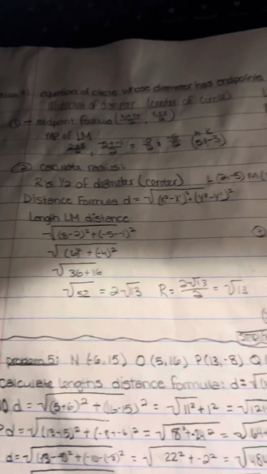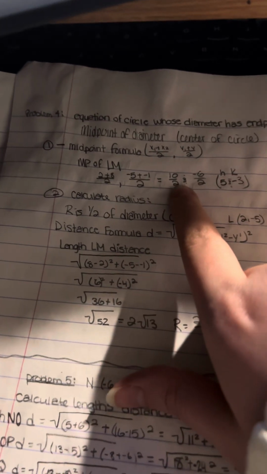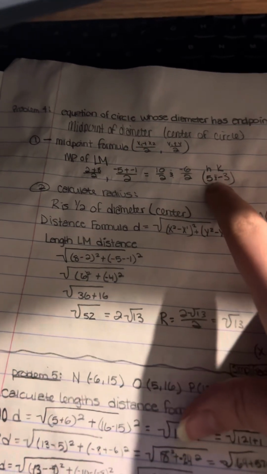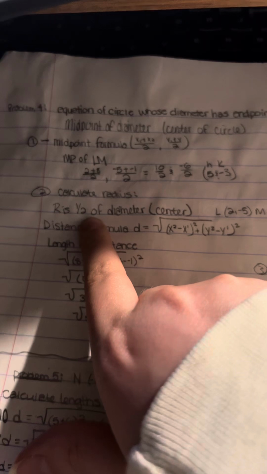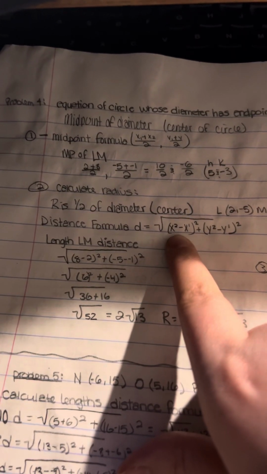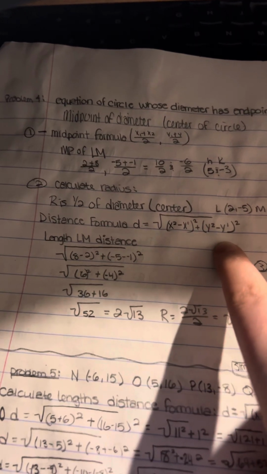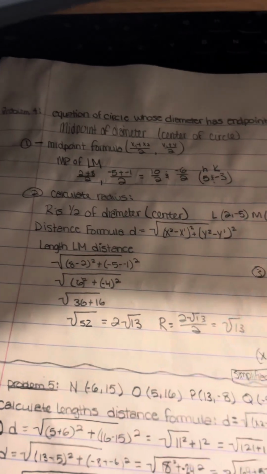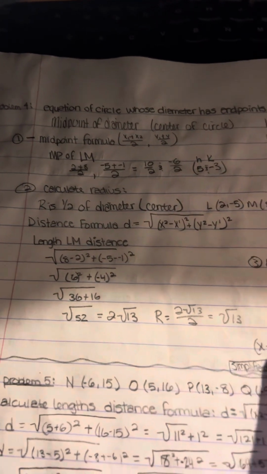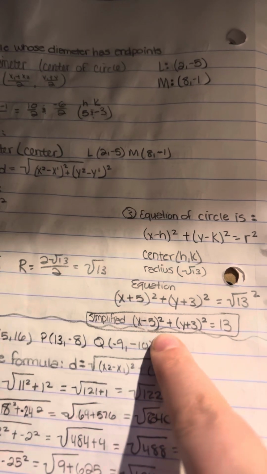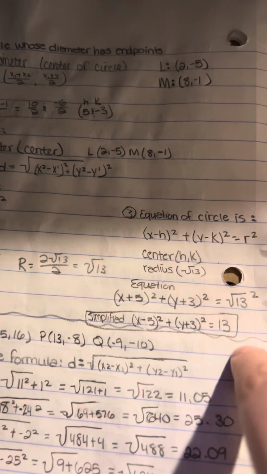For problem 4, I did the midpoint formula, 2 plus 8 divided by 2, negative 5 plus negative 1 divided by 2, got 10 over 2, and negative 6 over 2, got 5 and negative 3 for h and k. Then I did the radius, so I did the distance formula. And then I did the length formula, and I got 52, so 2 times the square root of 13. So just square root of 13. Did the equation, got (x minus 5) squared plus (y plus 3) squared equals 13.